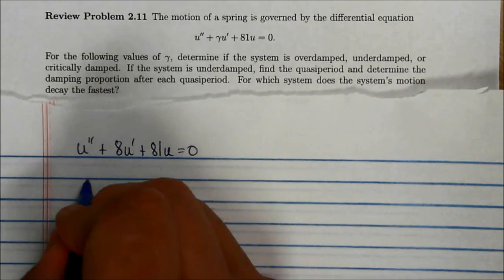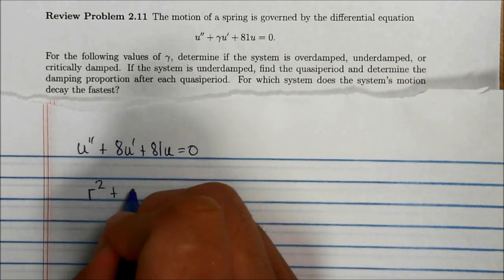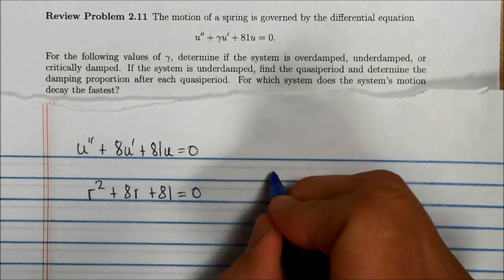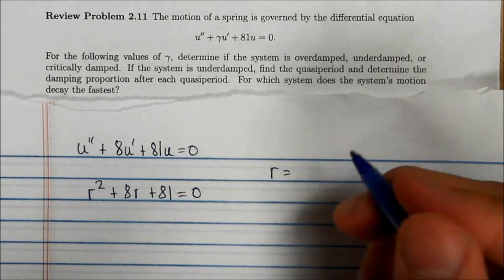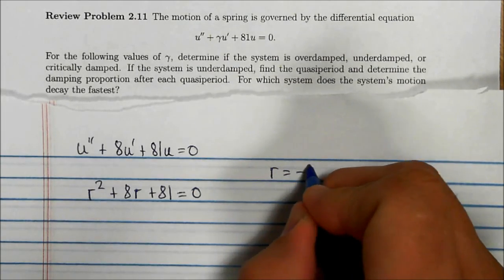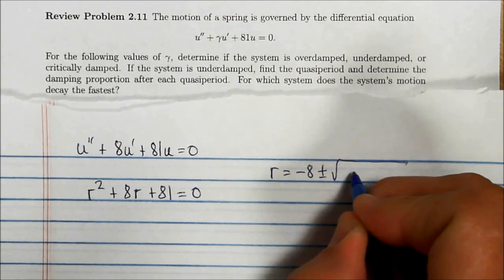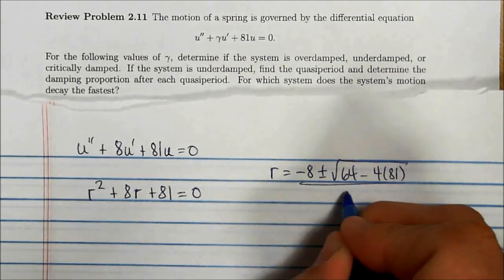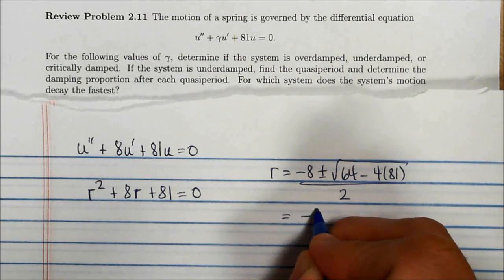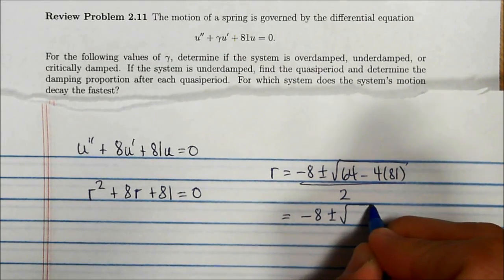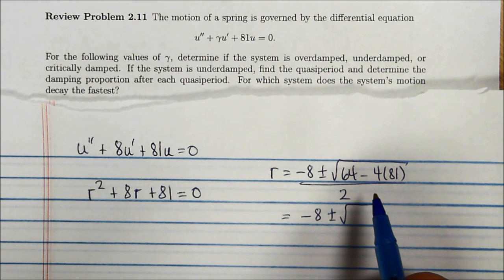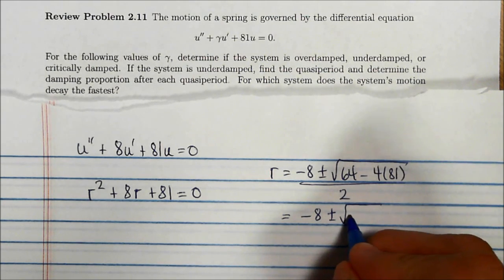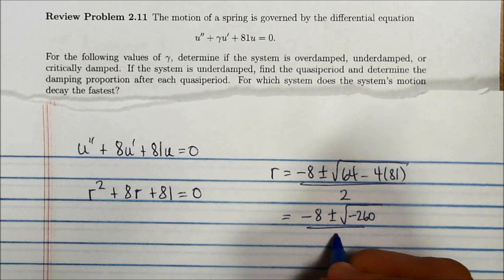Okay, so we get the characteristic equation, r squared plus 8r plus 81 is equal to 0. And we'll use the quadratic formula to solve for r. So we have negative 8 plus or minus square root of 64 minus 4 times 81, divided by 2. So negative 8 plus or minus the square root of 64 minus 324 works out to be negative 260, divided by 2.